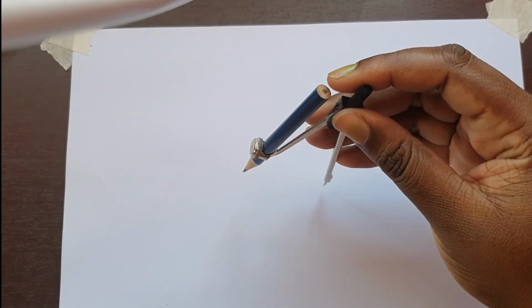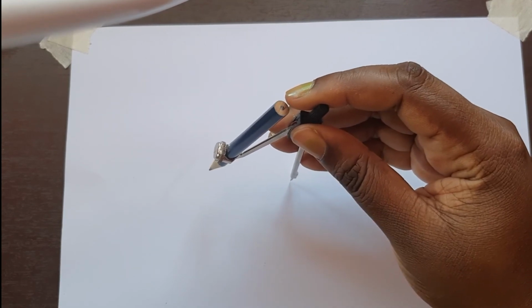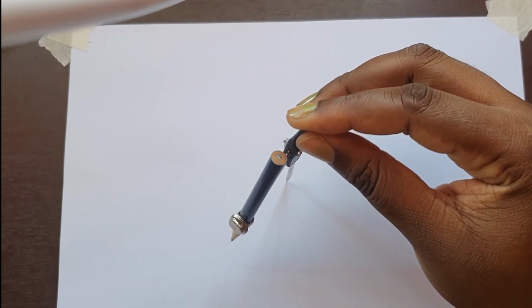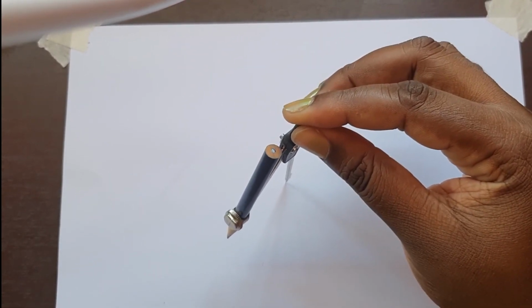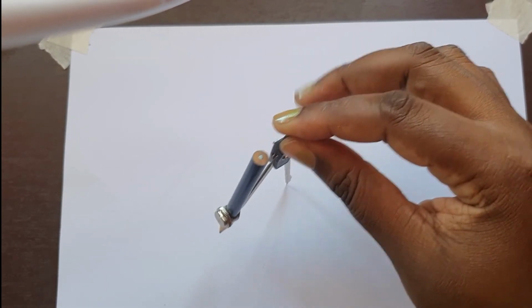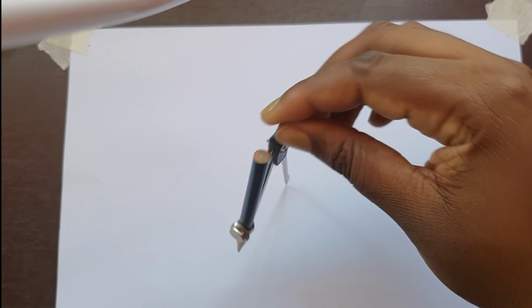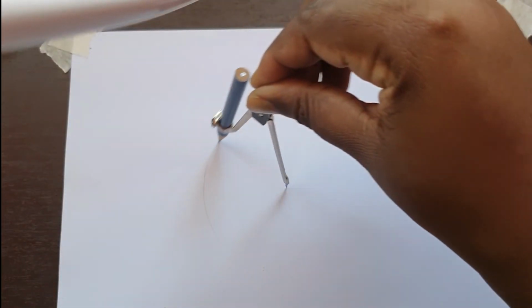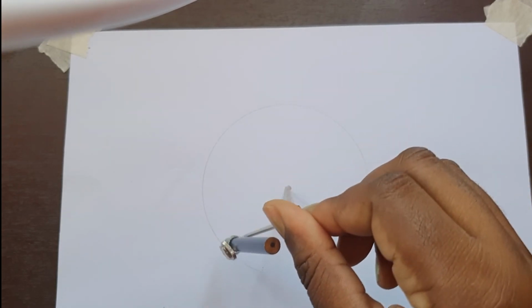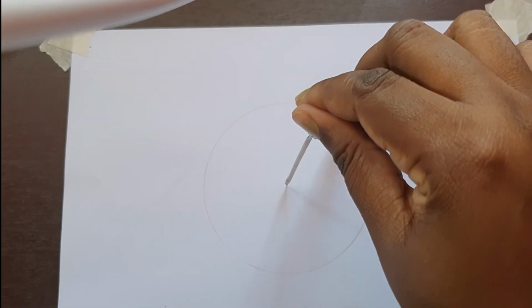So now I'm going to place my compass point somewhere on my paper, and I'm going to draw as lightly as I can, because at the end of the day, we don't want too many dark lines. The only thing that needs to show up is the actual polygon, not the circles and other lines that we use to construct them. So I'm going to draw a circle. And just so that it can show up on the camera, I'm going to draw it a bit darker.